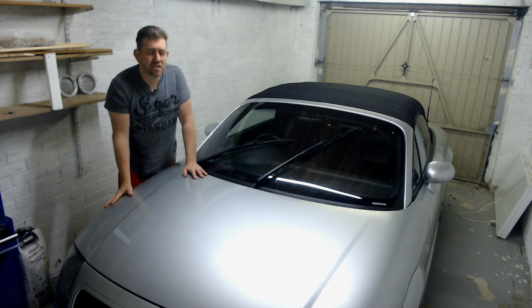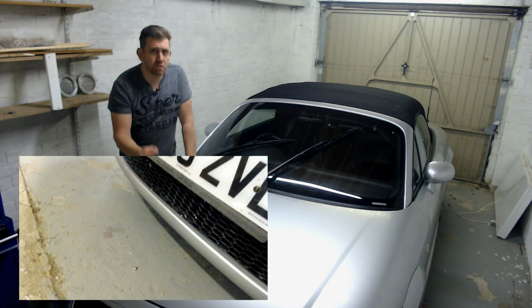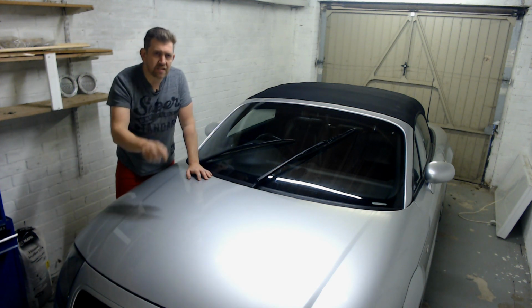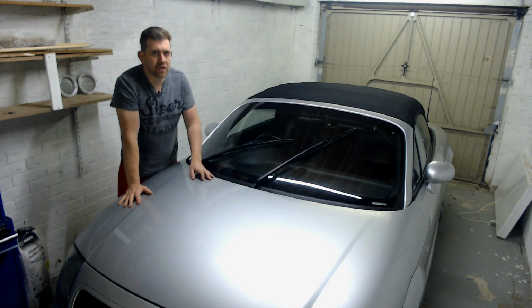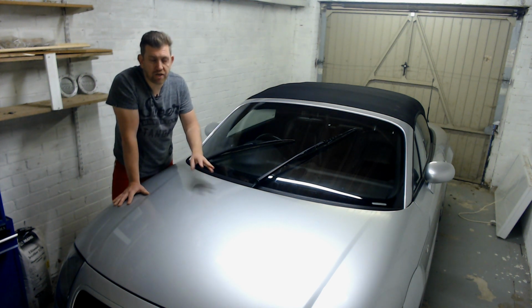However, I have noticed there is a coolant leak under the car at the moment. Only small, but it's definitely there. Nice and pink. Give it a taste. Nice and sweet. Definitely coolant. The coolant leak I'm going to investigate in a separate video which will follow on the channel shortly.